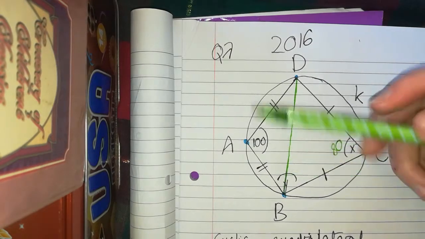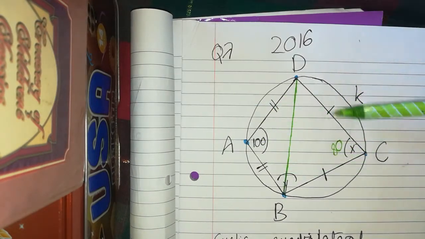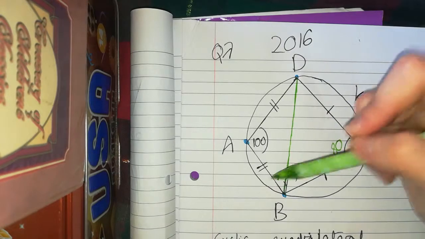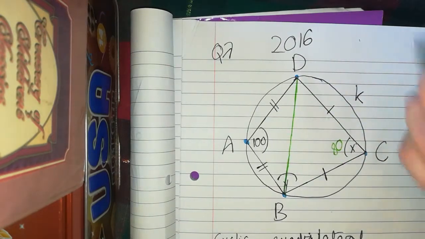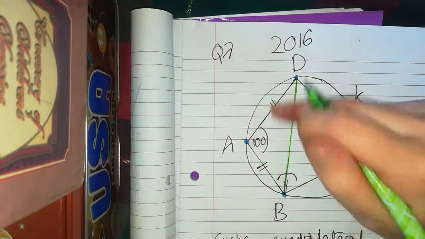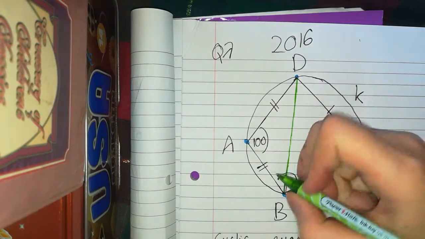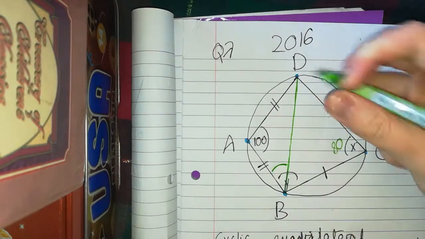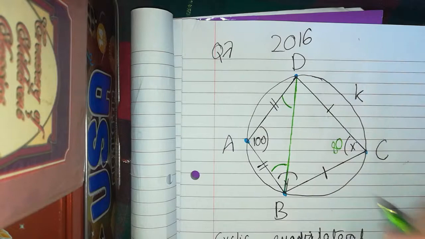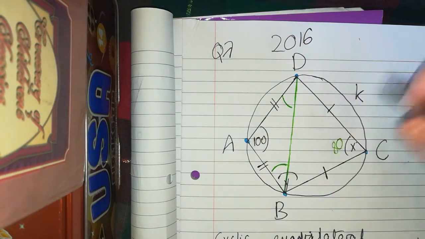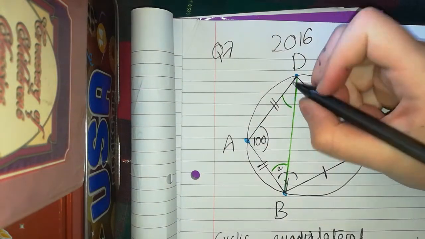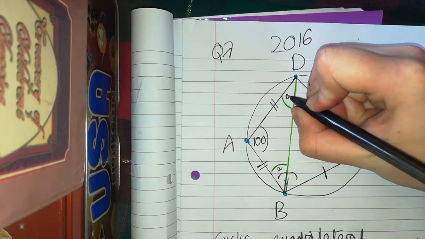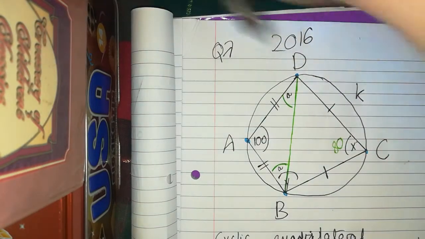So I could say this is an isosceles triangle, and this is an isosceles triangle. And in an isosceles triangle, if two sides are equal, the two angles opposite these sides are also equal. So this angle and this angle are equal. So say I let this angle be A, well, that's also going to be A because they're going to be equal.